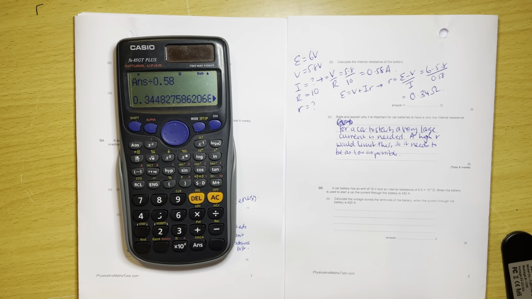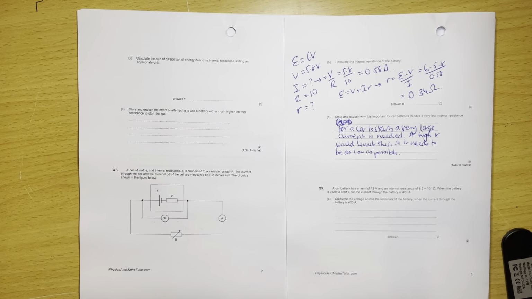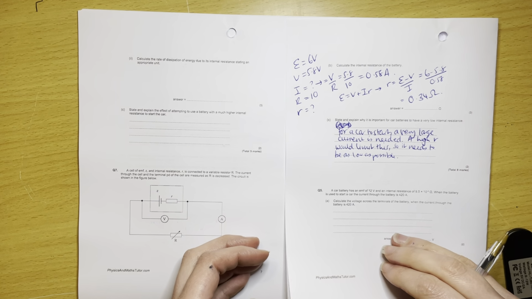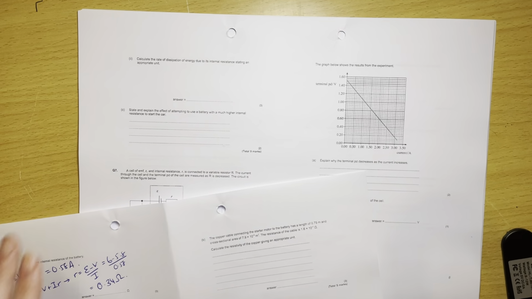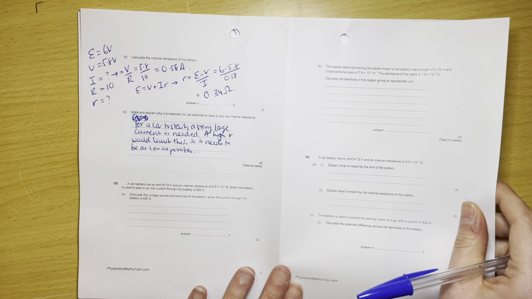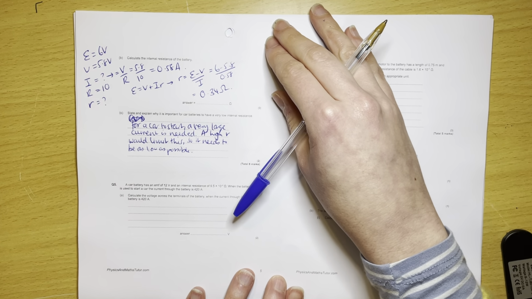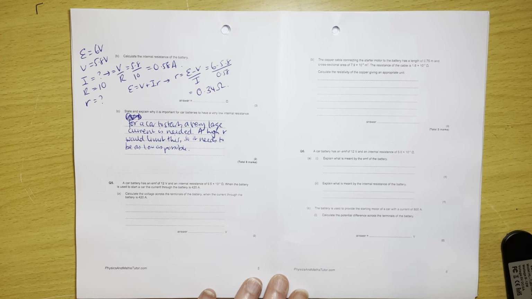Okie doke, question 5. Let's move this one out of the way and keep on going. So have a go at this one. I'll check you can see it, and then press play when you're ready to get some answers.